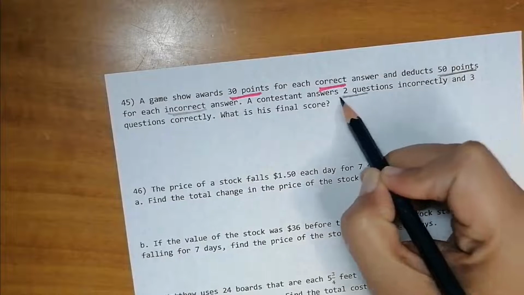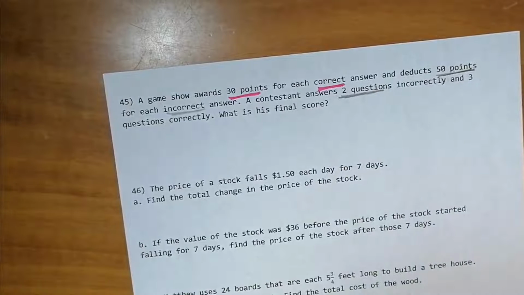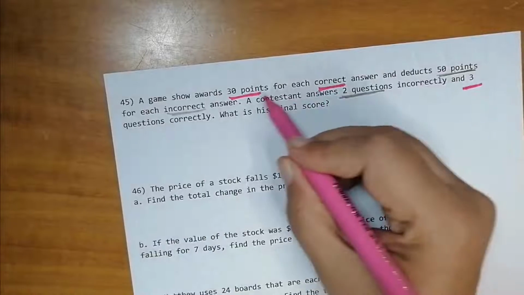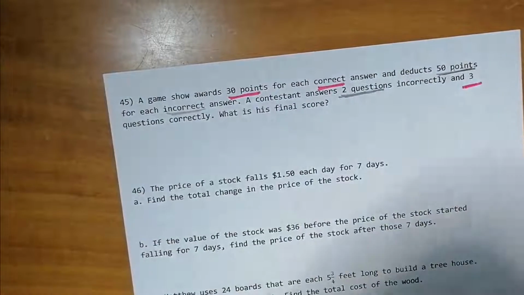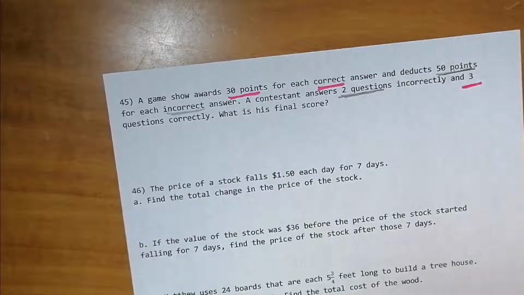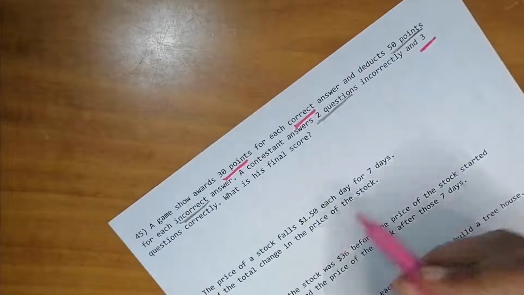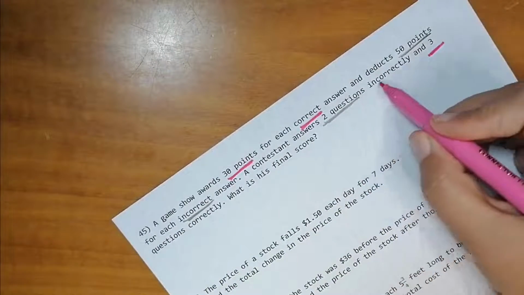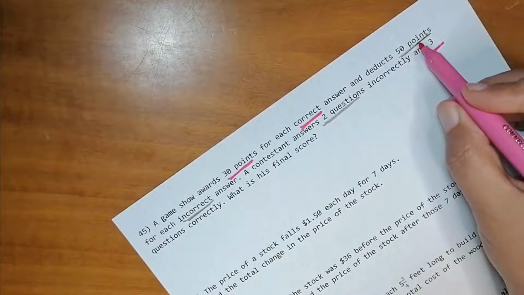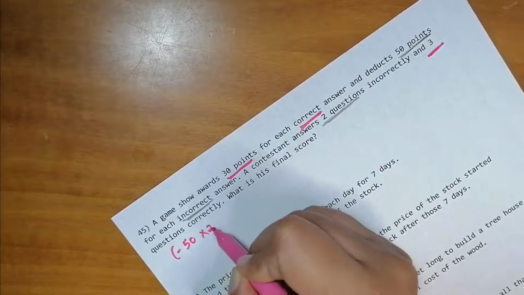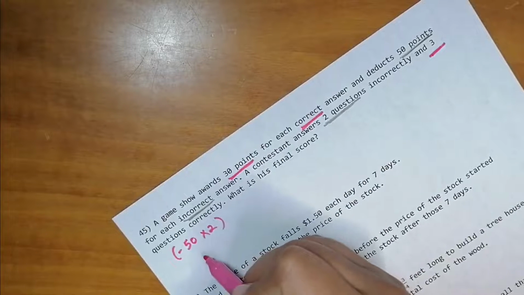So I'm going to again use pencil, because that's what I used here. And then again my pink color for this 3 number, which is correct because I've used pink here. Not that it's my favorite. So what is his final score? He answers 2 questions incorrectly. How many points are deducted for that? 50, right? So this is going to be minus 50 times 2. You're deducting it, so it's minus 50.